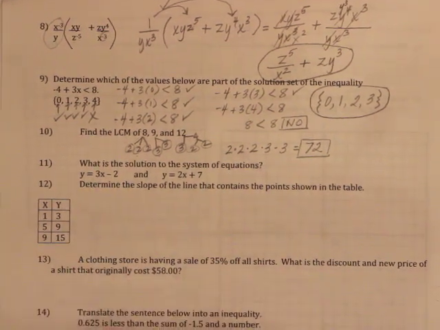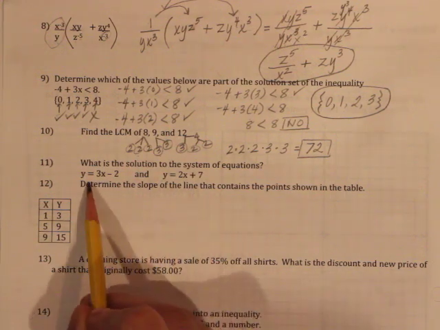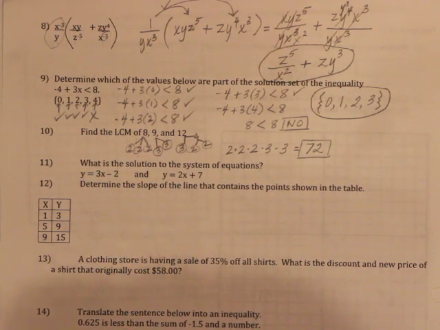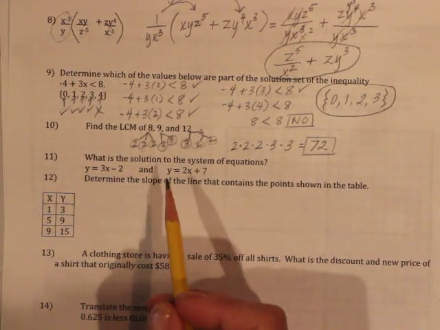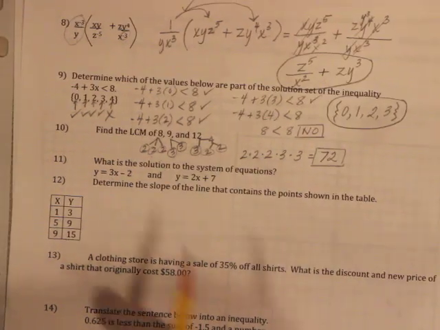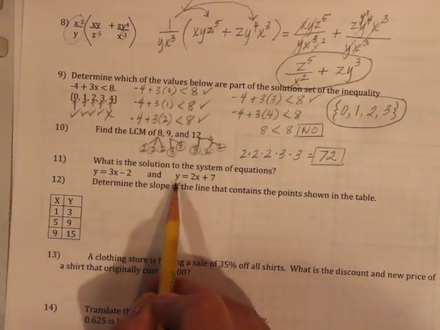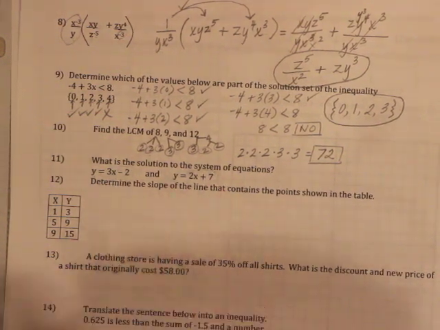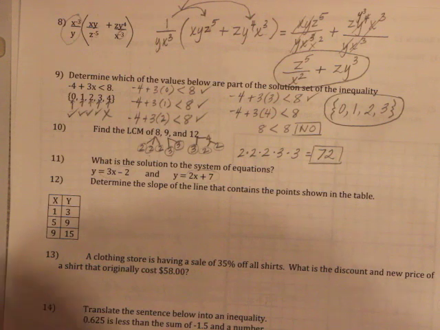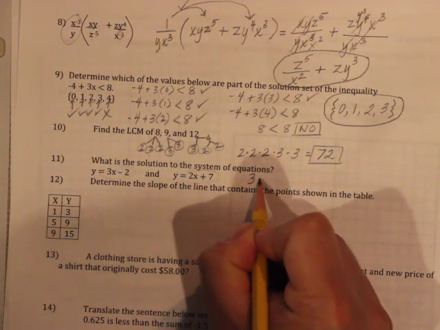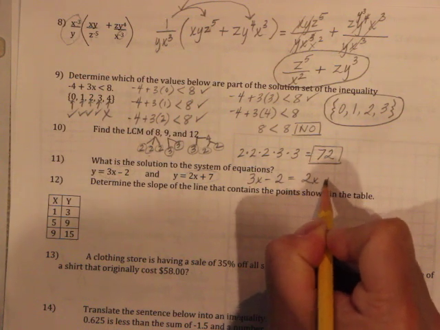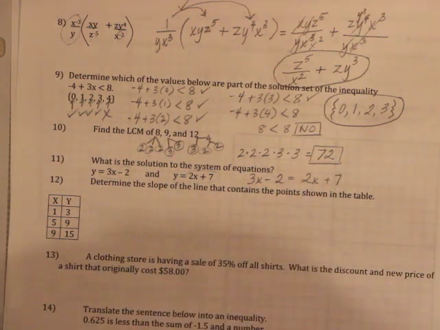Number 11, what is the solution to the system of equations y equals 3x minus 2 and y equals 2x plus 7? There's a few different ways we could do this, but if we really have our math brains engaged here, I'm going to see that both of these say y equals. If y is equal to this and y is equal to this, then they're equal to each other. Okay, so I would set them next to each other this way. 3x minus 2 equals 2x plus 7, and I'm going to solve for x.